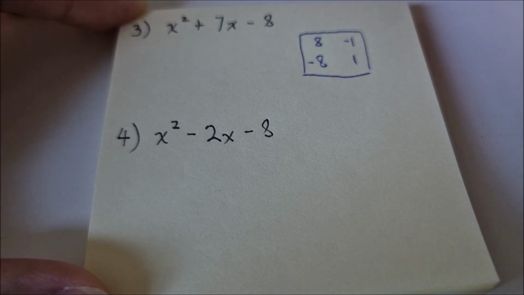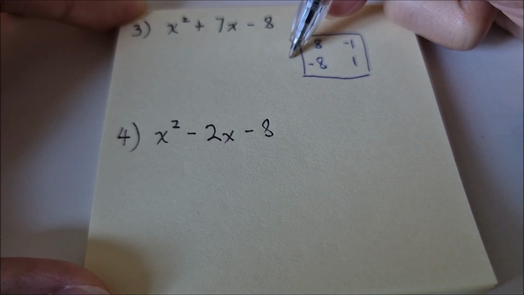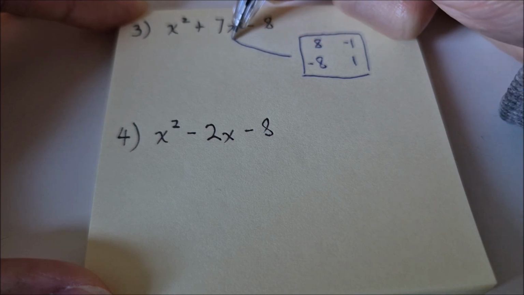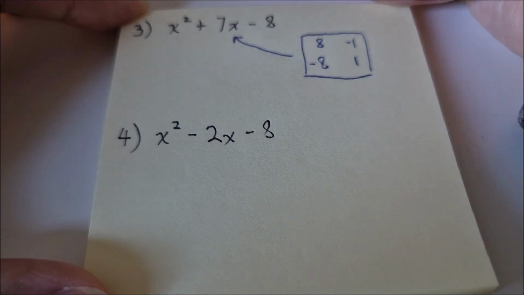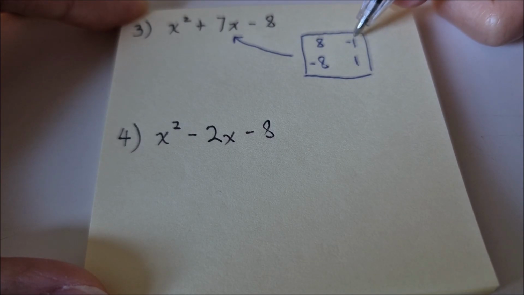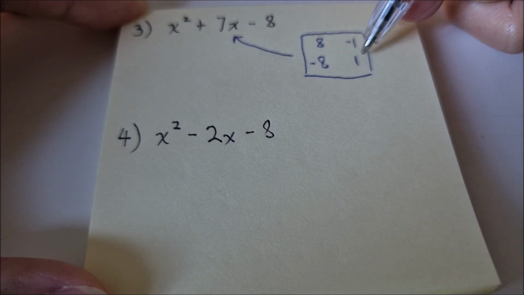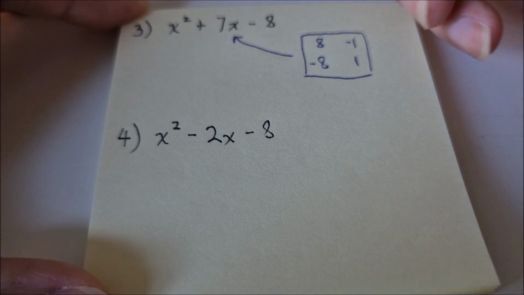Remember, the combination you choose also has to add to this. For that we have 7x. Now how do we get 7x? Well, that's just positive 8 minus 1, because negative 8 plus 1 will be negative 7.